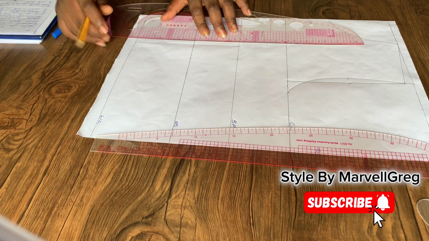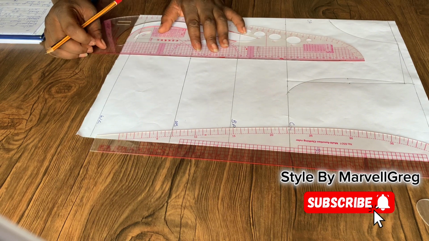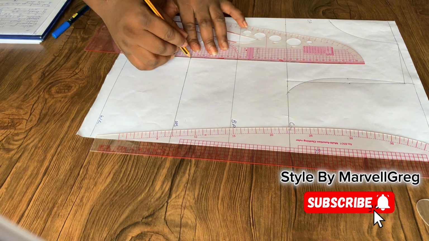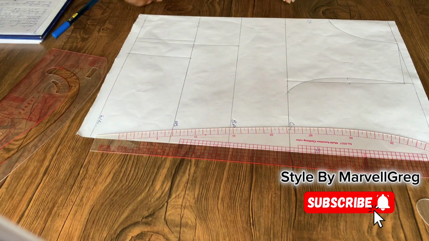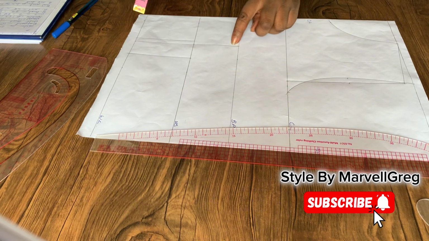2 inches. So just connect. I'm going to be connecting it just like you see me do. Notice that I did not extend it to my bust point. It only stops at my under bust.